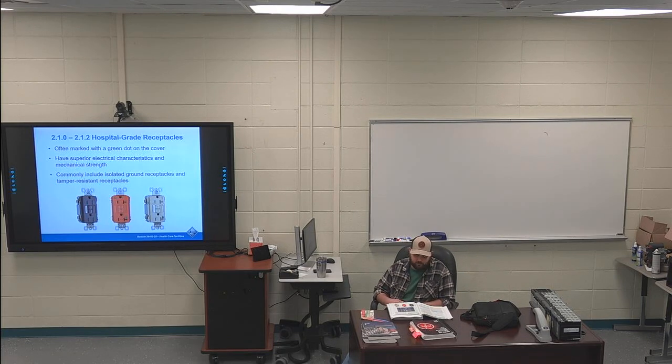212 tamper resistant receptacles. This is getting a little bit old because these types of receptacles are finding their way into residential settings. But I got a couple of highlights that come out of the first couple sentences of section 212. Tamper resistant receptacles prevent foreign objects from coming into contact with energized components inside the receptacle by only operating when both the hot and neutral blades of the plug are simultaneously inserted.